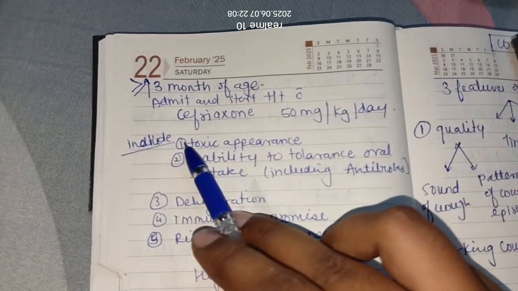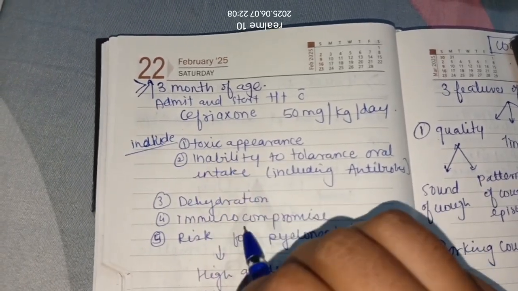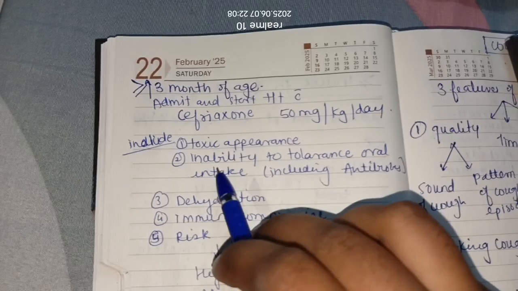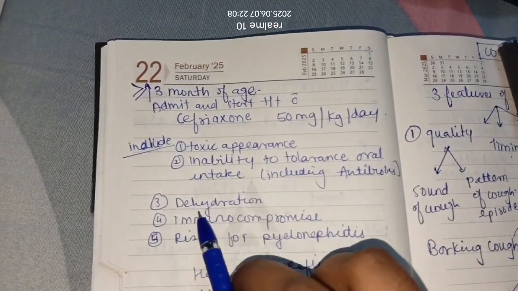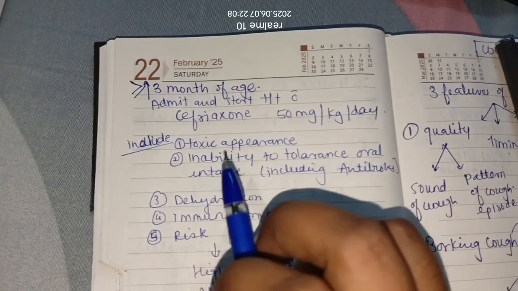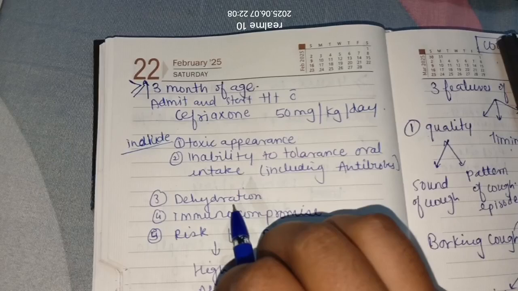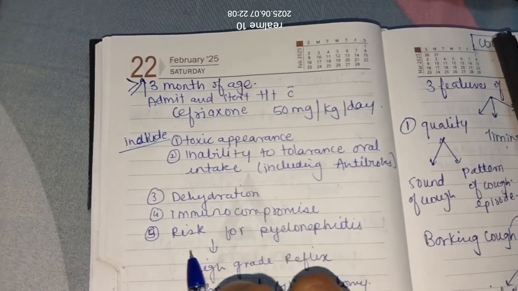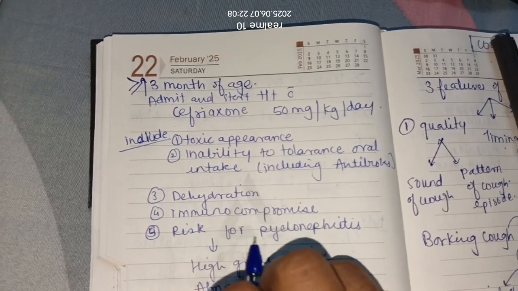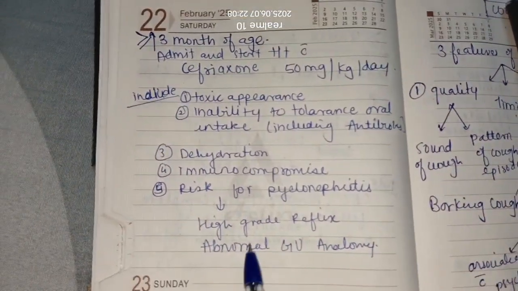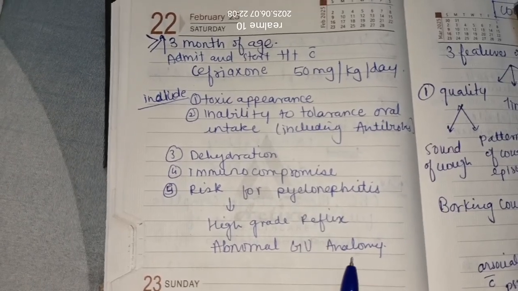And indications for admission in the IPD are toxic appearance of the patient, inability to tolerate oral intake including antibiotics, if the patient is not tolerating food or water or any kind of food, dehydrated patient, immunocompromised, and risk of pyelonephritis. And if the patient has high grade reflux or abnormal urogenital anatomy.